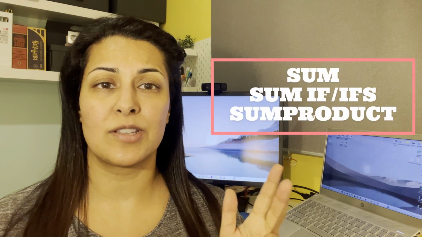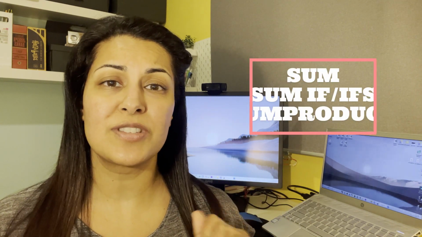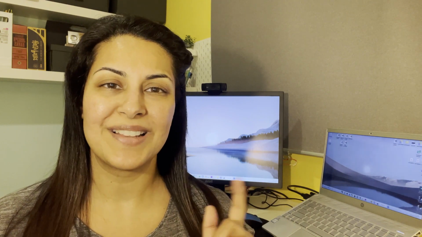We're going to have a look at the sum function today. So we'll look at sum, SUMIF and SUMIFS. And these are very simple functions that you could do simply in Excel. Let's see how we can do these.